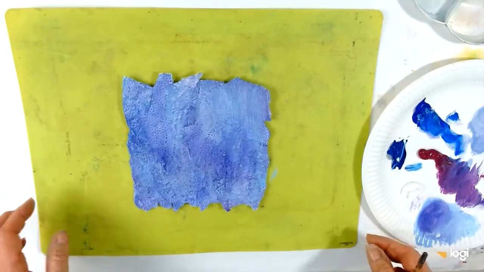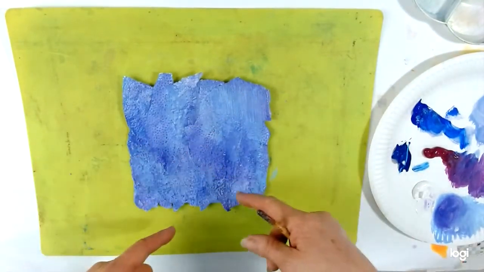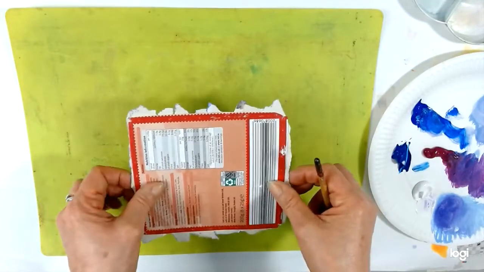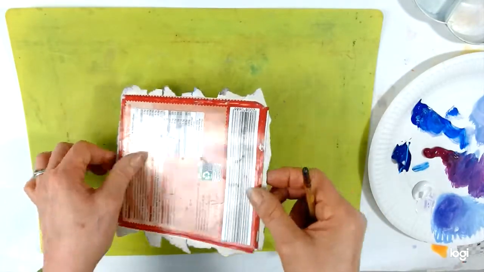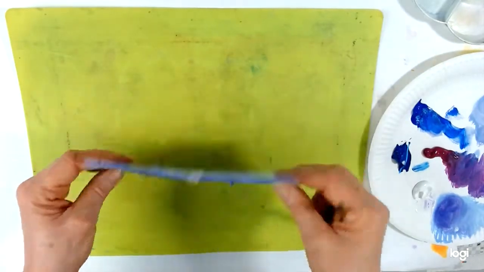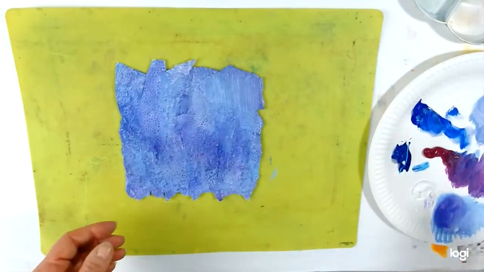I forgot to tell you actually before we started what I was basing my collage on. I'm actually just using bits of old packaging card, thin card from an old cereal packet, so that sort of thing is actually perfect for a background. Sorry, I forgot to say that at the beginning.